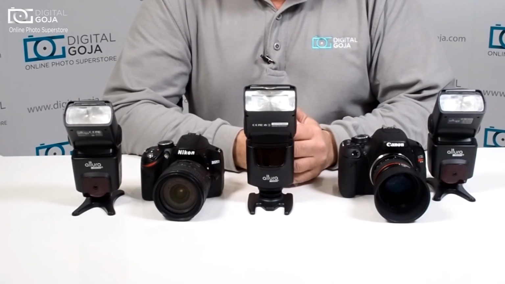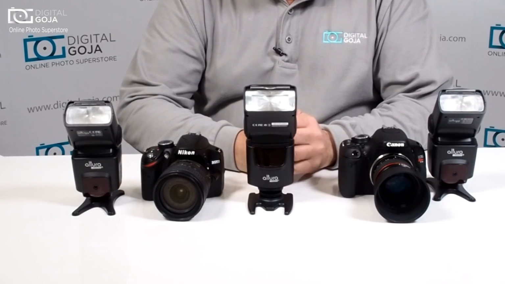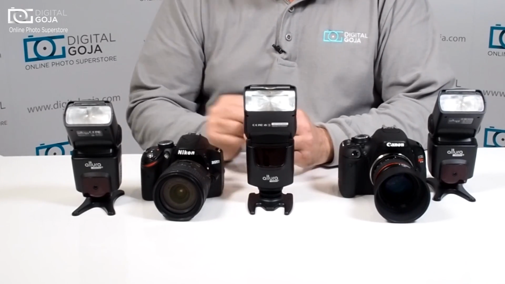Customers have posted to our forums: what are the differences between the strobes, and why do I have to get a particular flash for my particular camera? Well, it all has to do with the hot shoe point configuration.